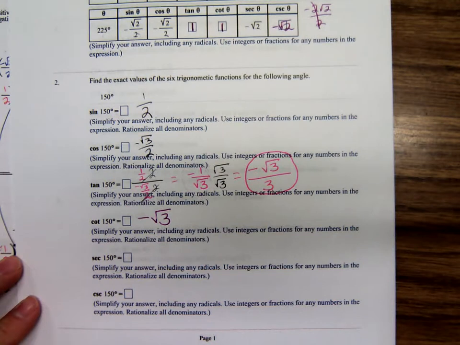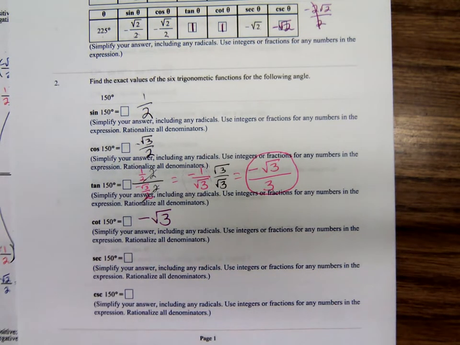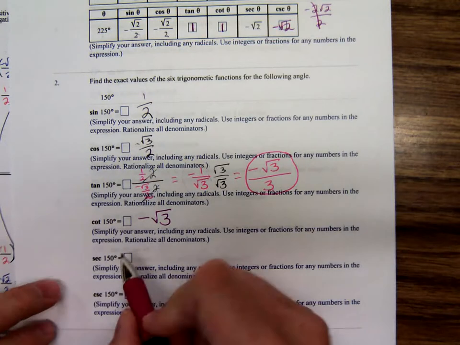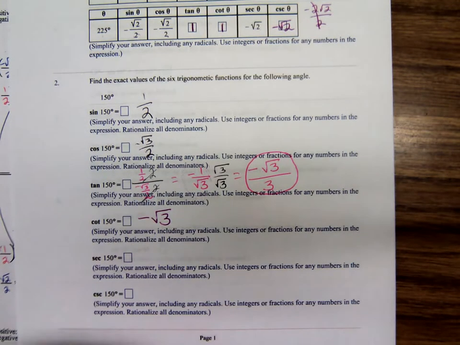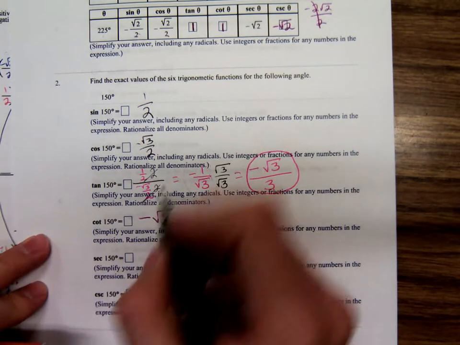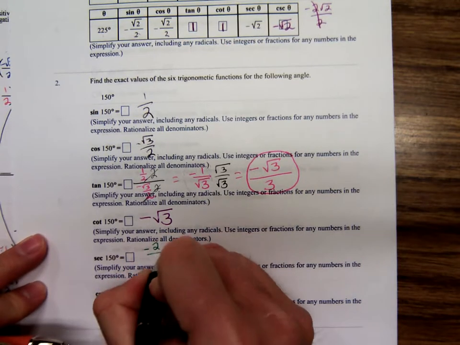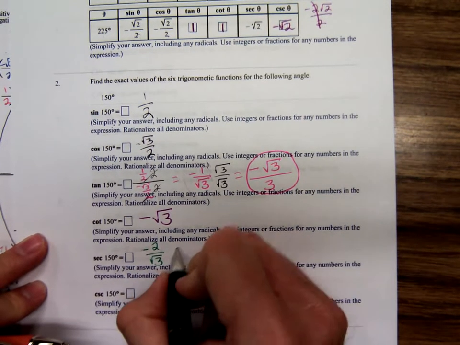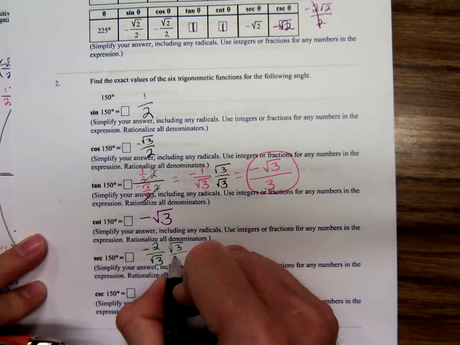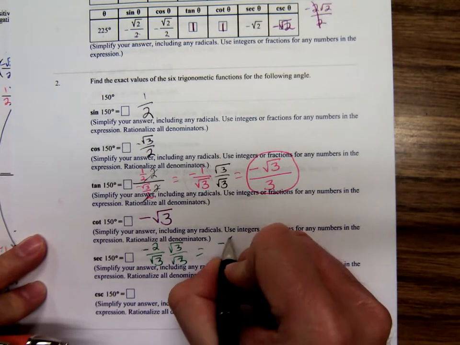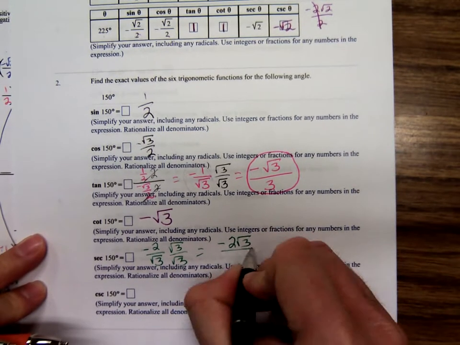Okay. Now we're up to secant 150 degrees. Well, secant is the reciprocal of cosine. So take cosine and flip it. We'd have negative 2 over the square root of 3. Rationalize. And you're going to have negative 2 square root of 3 all over 3.